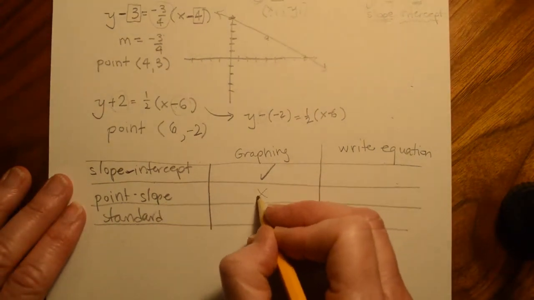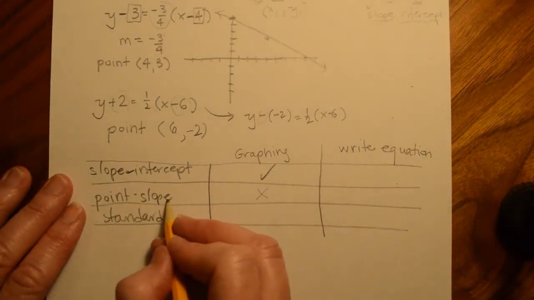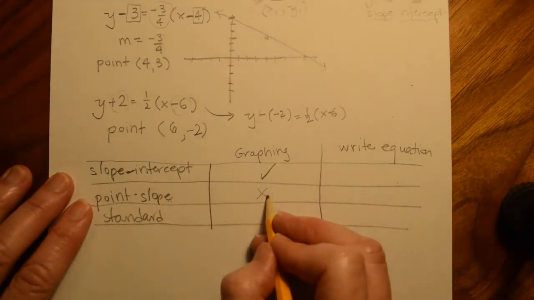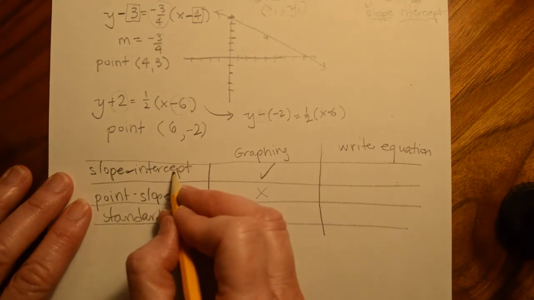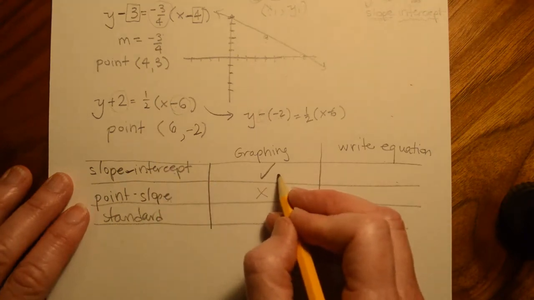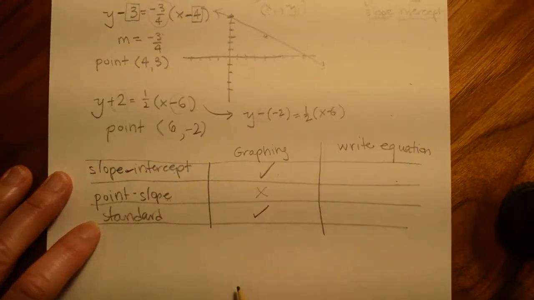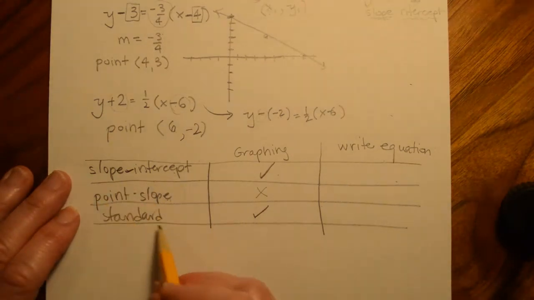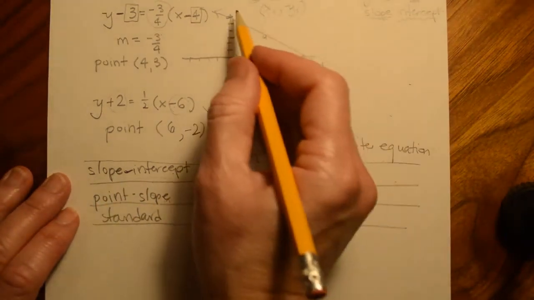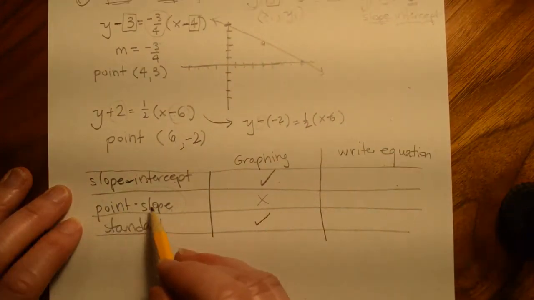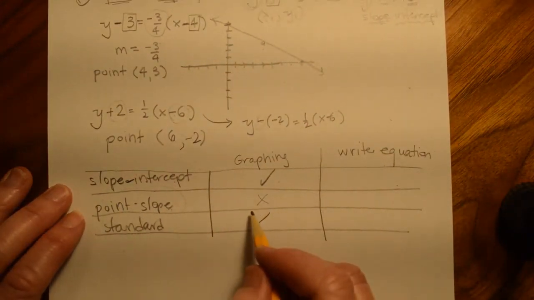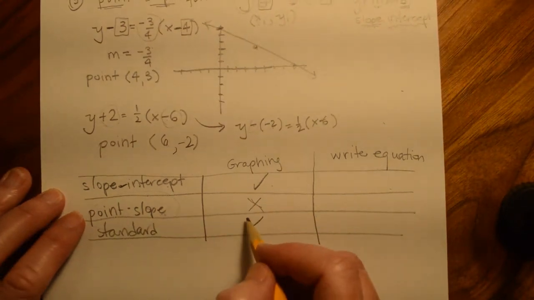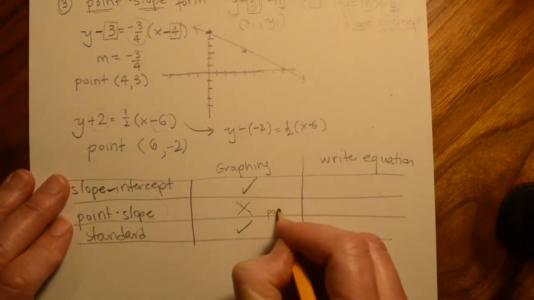So I'm going to put an X here, is that we're not usually going to be given a line in point slope form and asked to graph it, right? We will be given a line in slope-intercept and asked to graph it. And also we will be given a line in standard form and asked to graph it. But while this is possible to graph in point-slope form, and really quite easy, as you just saw right here, it's not common that they're going to give us an equation in point-slope form and graph it. Right? So I'm just going to put an X, but it's possible. So let's put possible.